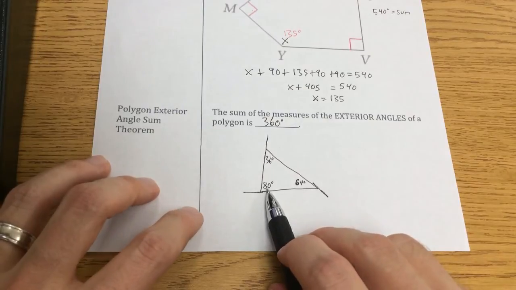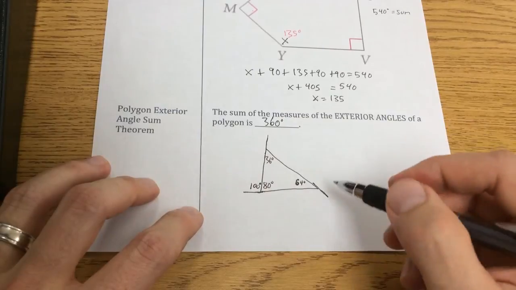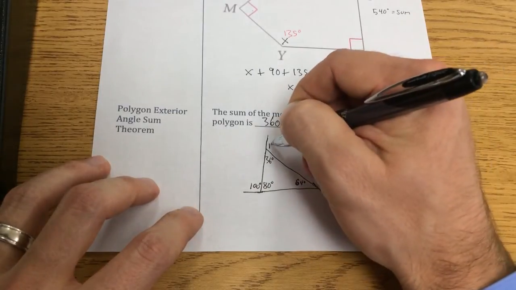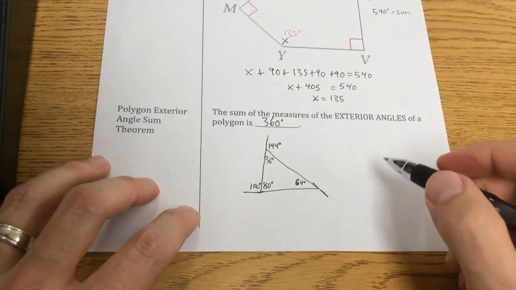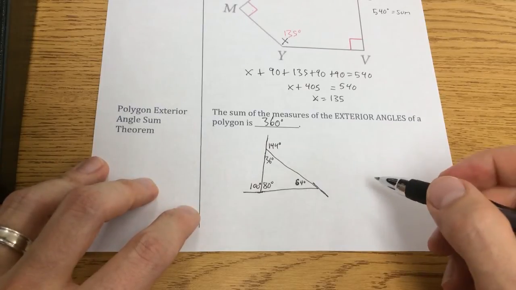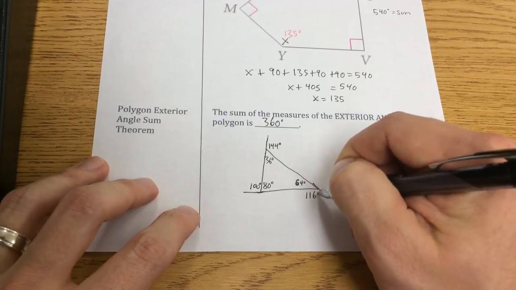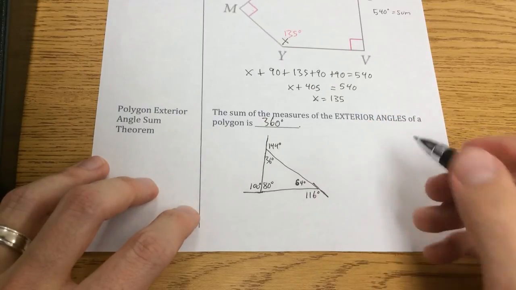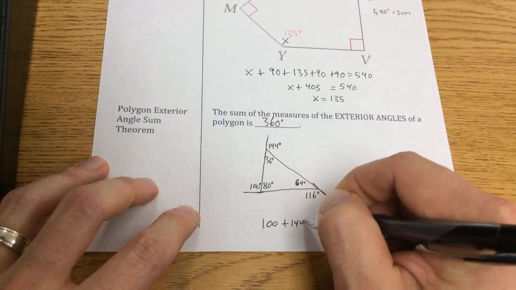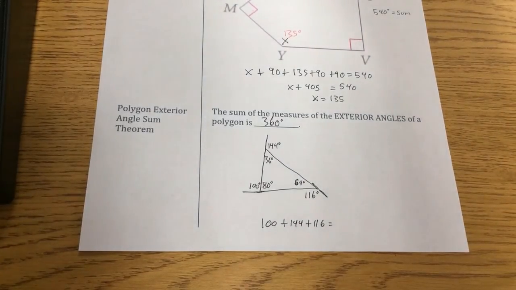So if my angle inside the triangle is 80 degrees, the direct angle outside is 100, because I know they're supplementary. If I've got 36 degrees, then my angle outside is 144. Subtract the 36 from 180. And then if I take 180 minus 64, I will get 116. Right? So then I can take all three of these angles, 100 plus 144 plus 116, and that should be equal to 360. Let's double check it.